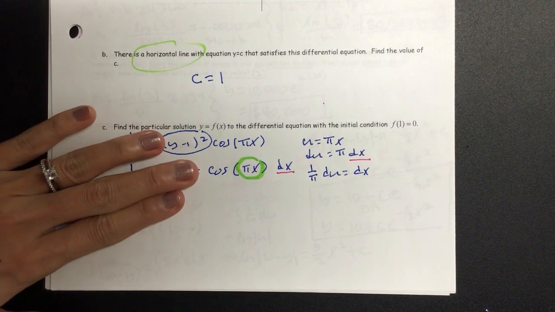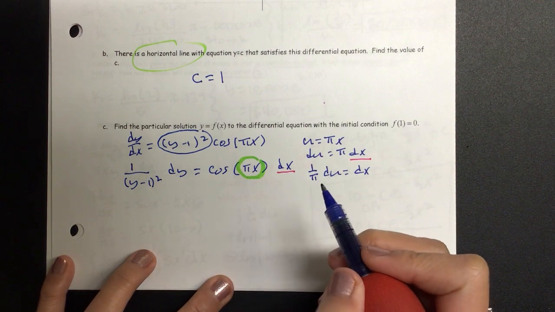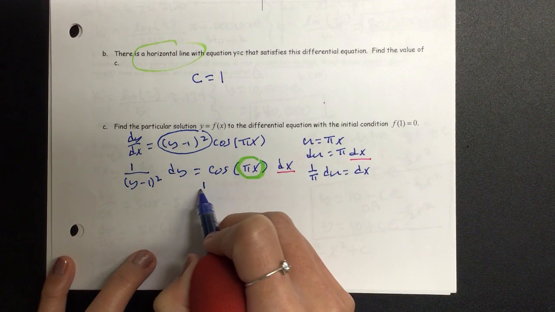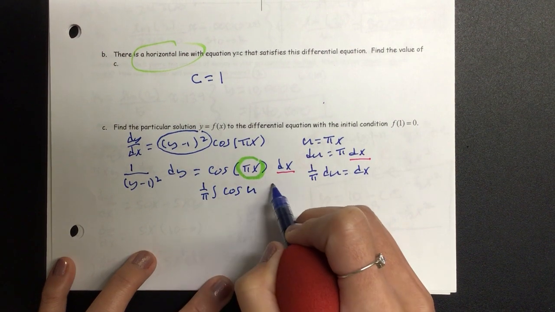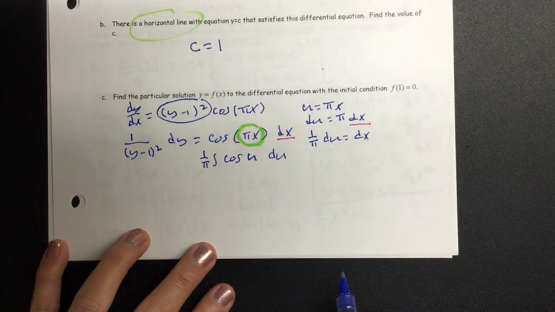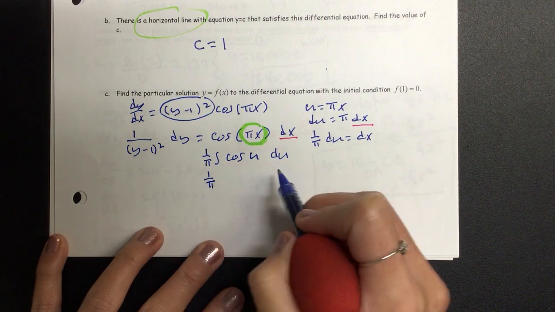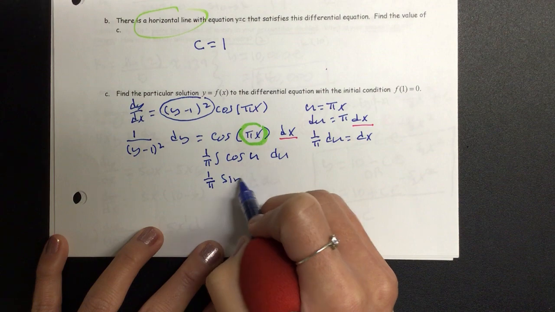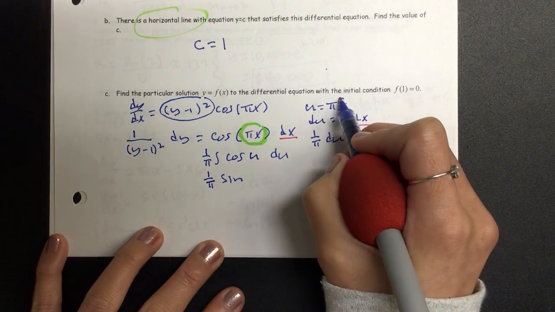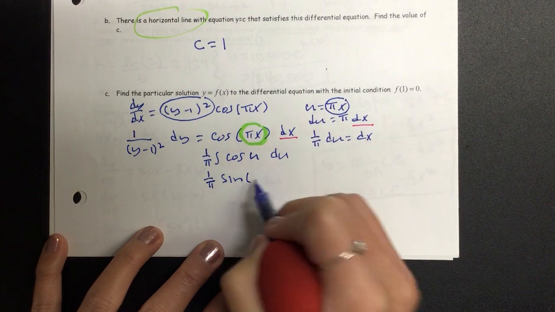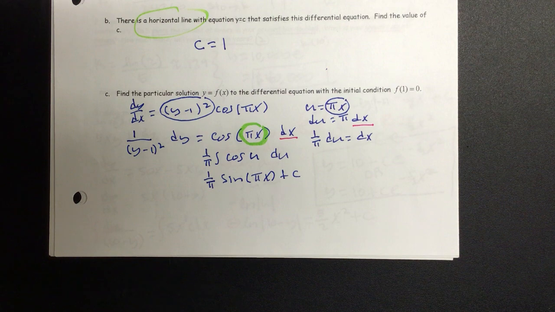So completely ignore the left side. We're just integrating separately. So we're now looking at 1 over pi that I'm going to kick out. Integral of cosine u du. What is the integral of cosine? Negative sine? Oh, negative sine or sine? Sine. Sine, very good. And for sine u, to save room, let's go ahead and plug in pi x. And we're going to write plus c just one time. So the right side is done.